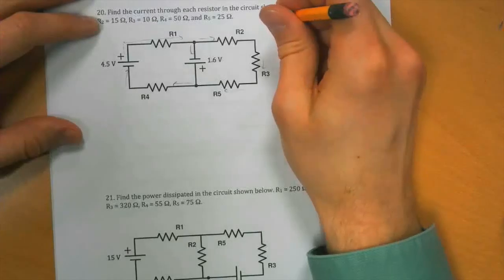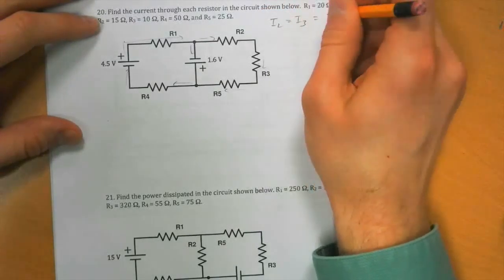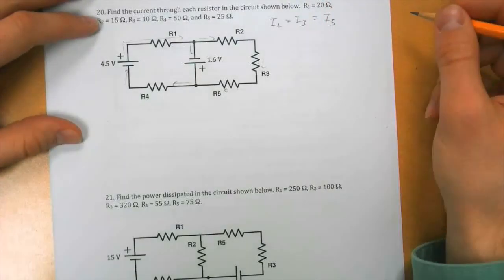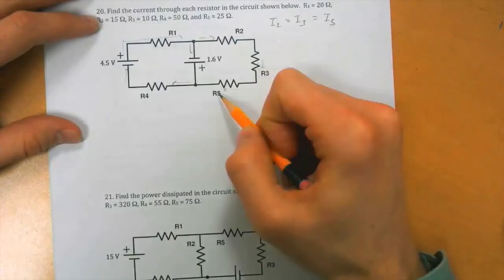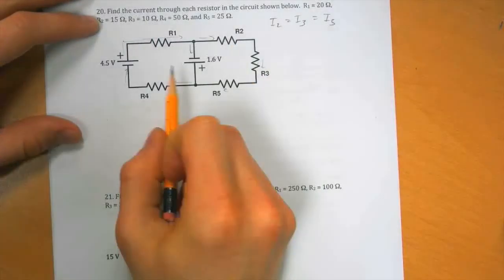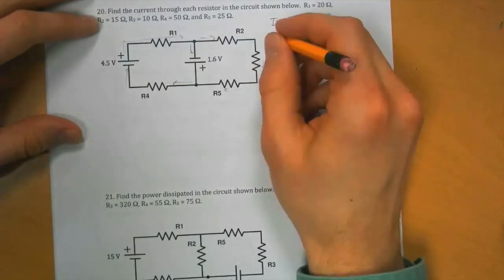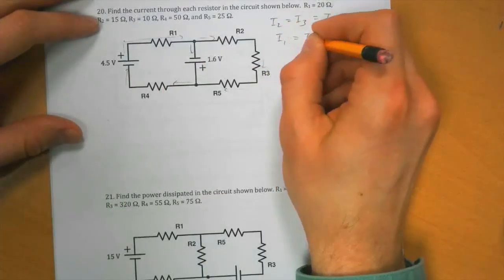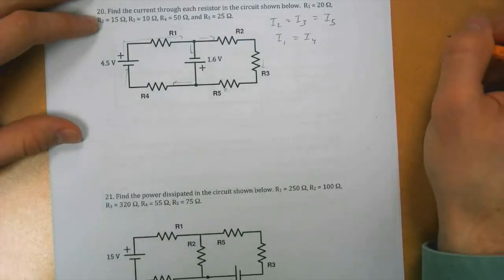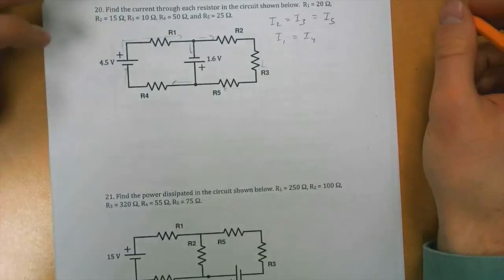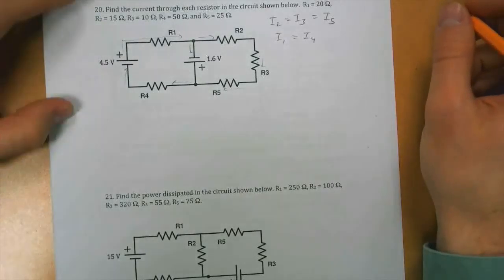So without even appealing to Kirchoff's rules, we can say that the current through resistor 2 is the same as the current through 3, and it's the same as the current through 5. We can also see current passes through R4, then through the battery, then through R1. So we can also say that current 1 is equal to current 4. So we actually only have two unknowns in this case, and we can then figure out what they are.